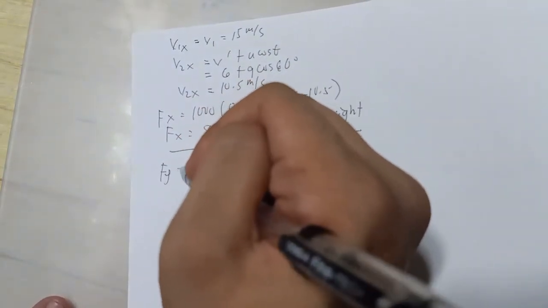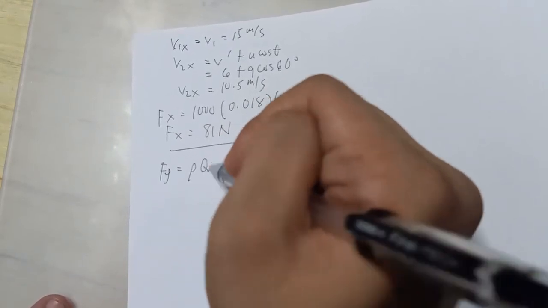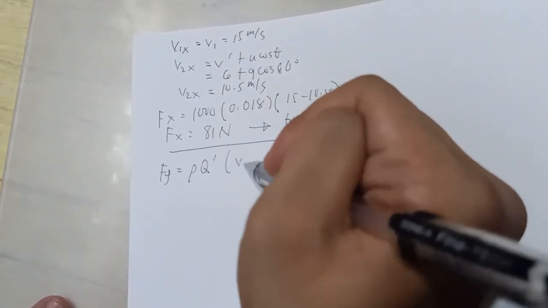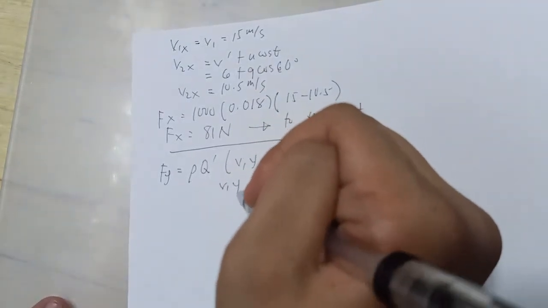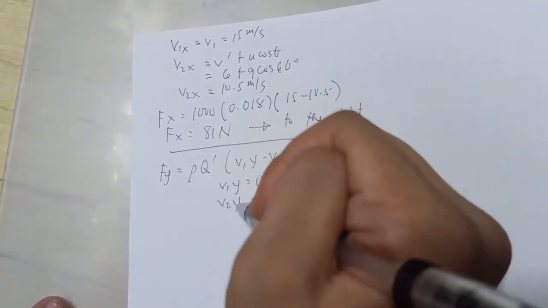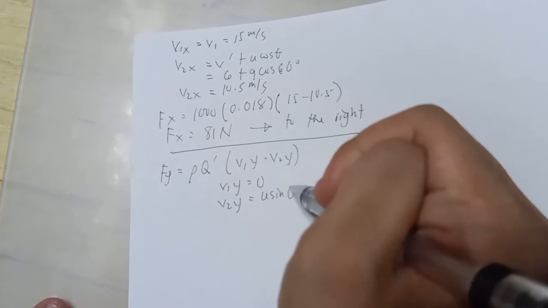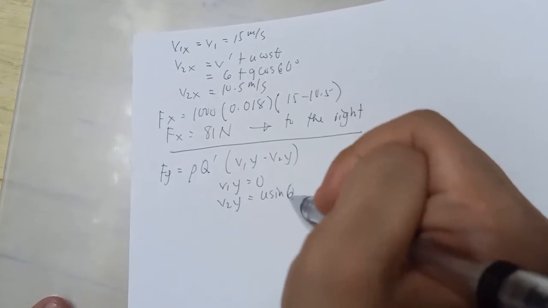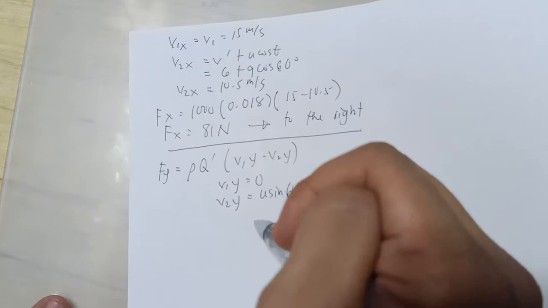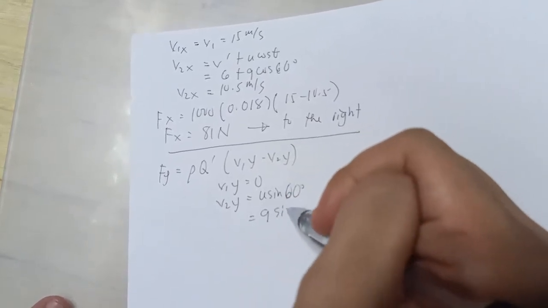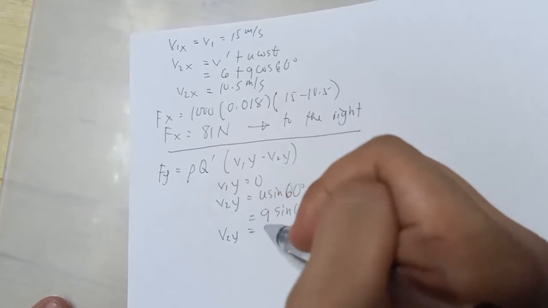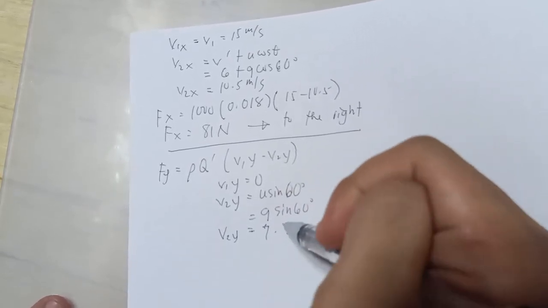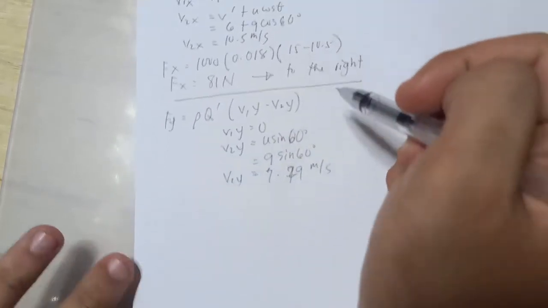So Fy naman, mass density Q prime V sub 1y minus V sub 2y. So V sub 1y equals to 0. V sub 2y is U sine theta, or let's say 60 na agad. Sorry, 9 times sine 60, it is 7.79 meter per second.